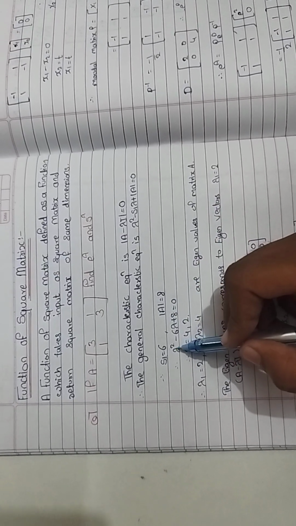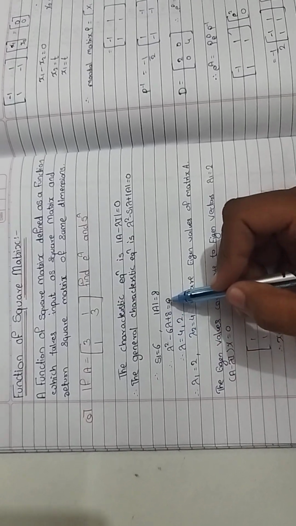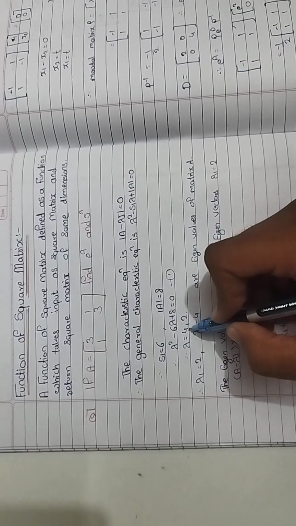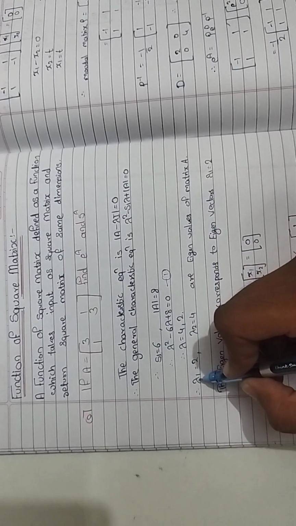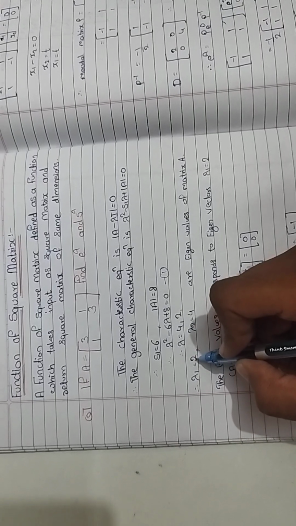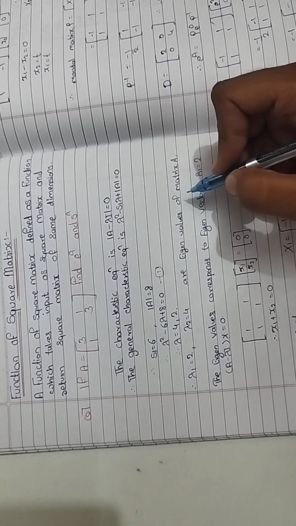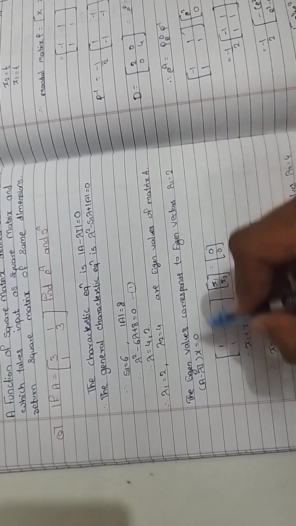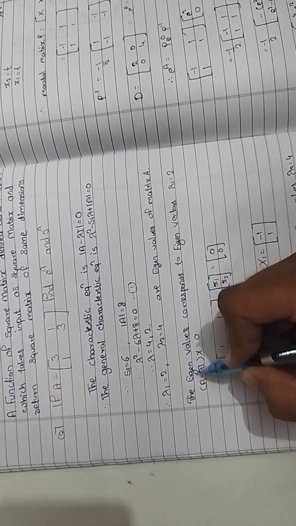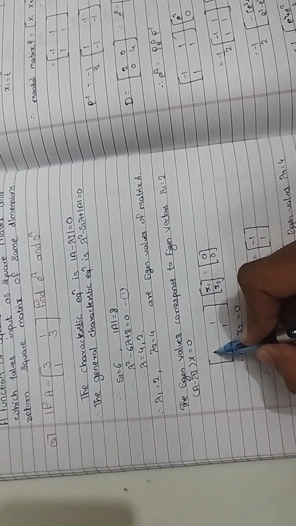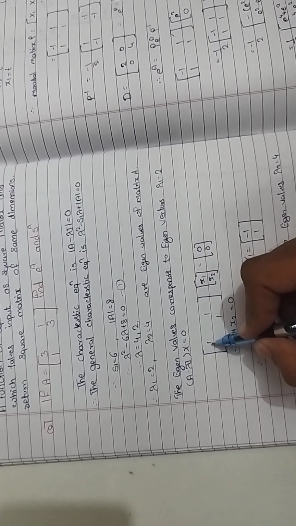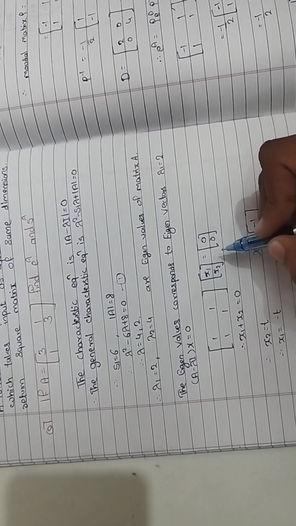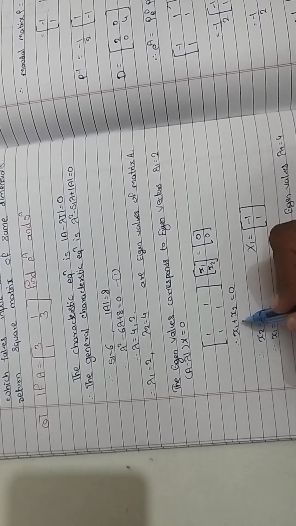Now lambda square minus 6 lambda plus 8 equals 0, and by this we can conclude the lambda values are 4 and 2. Now the eigenvalues we get are lambda 1 equals 2 and lambda 2 equals 4. Now the eigenvector corresponding to lambda 1 is given by A minus lambda I whole bracket X equals 0, that is matrix [1 1; 1 1] with x1 and x2. So the equation we get is x1 plus x2 equals 0.